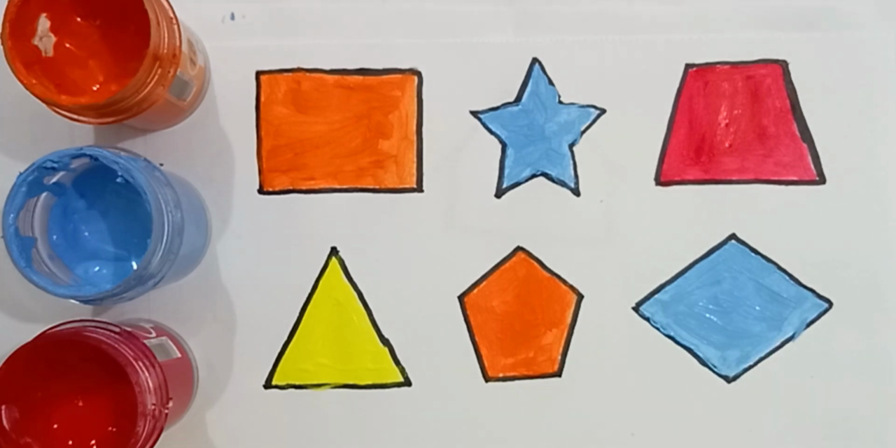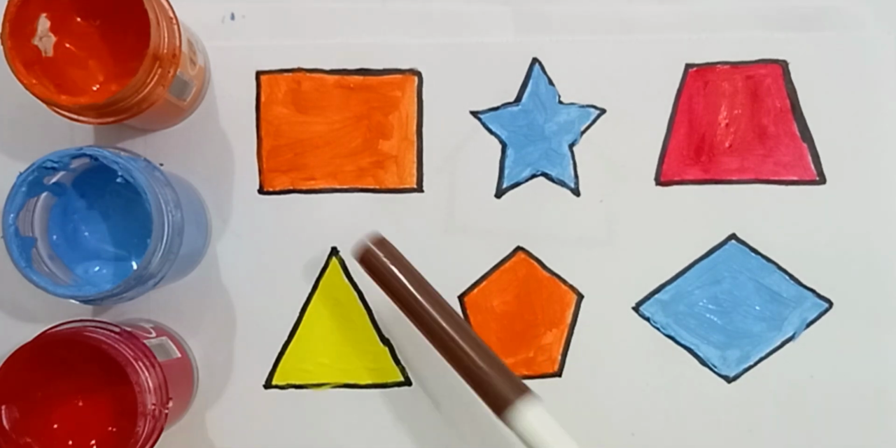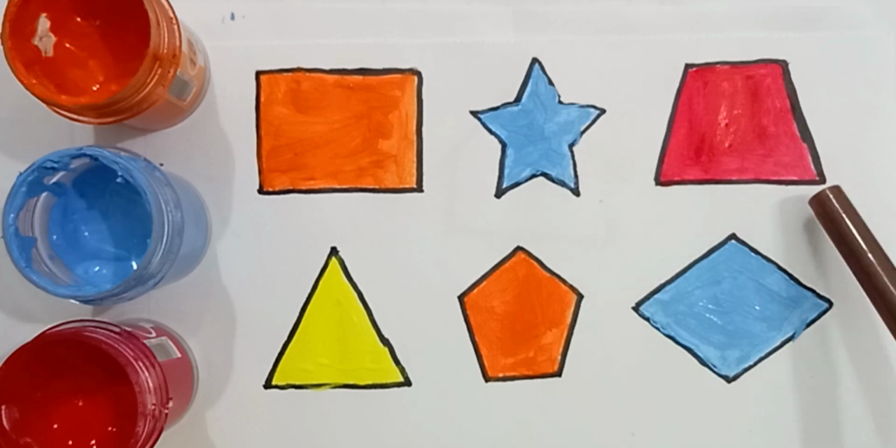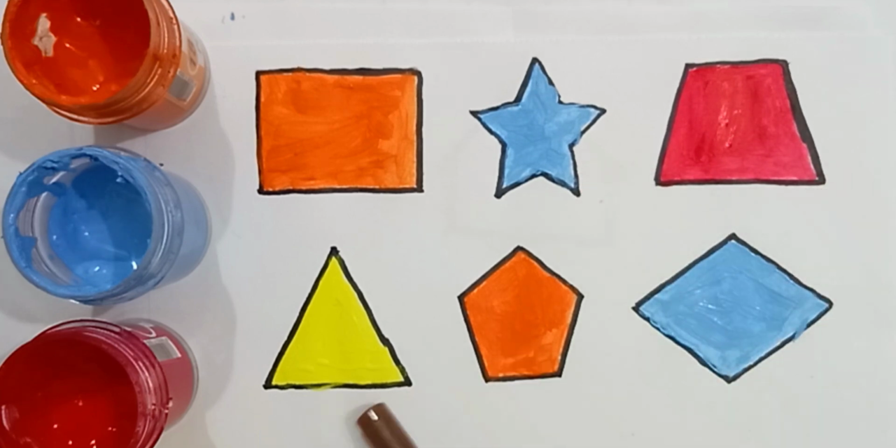Repeat again. Rectangle, star, trapezoid, triangle, pentagon, rhombus.